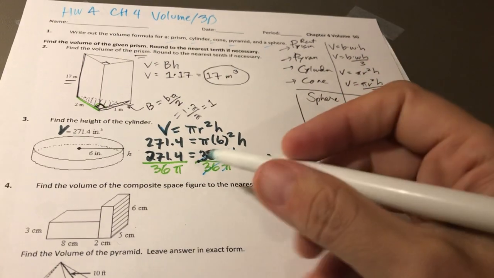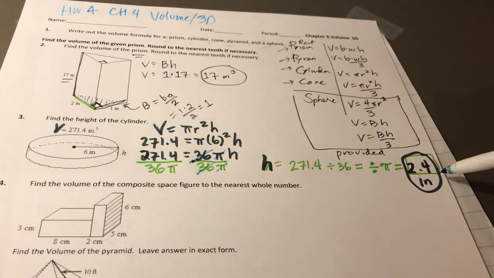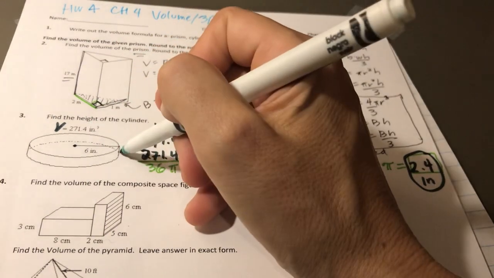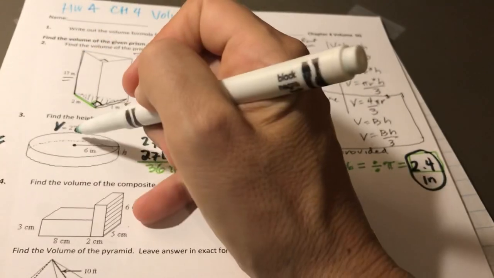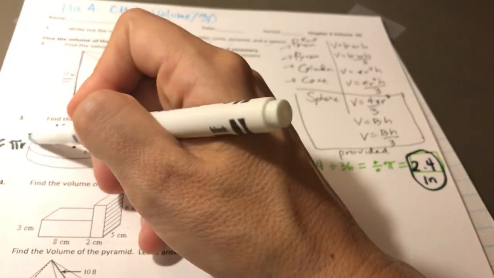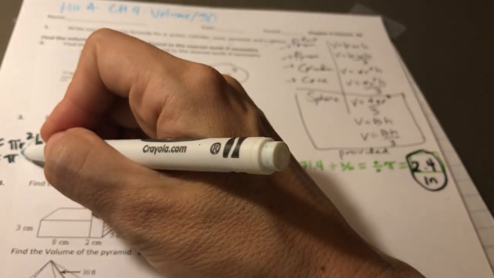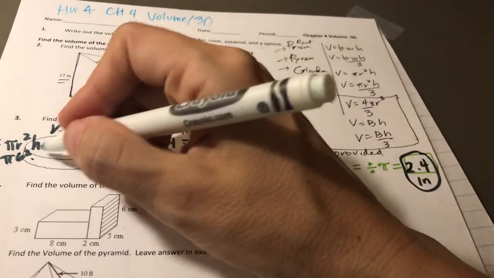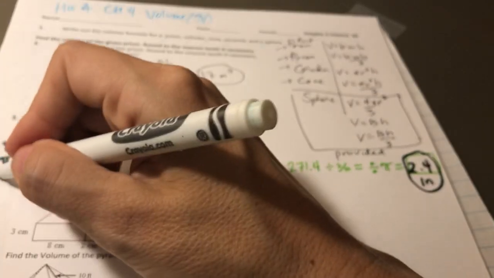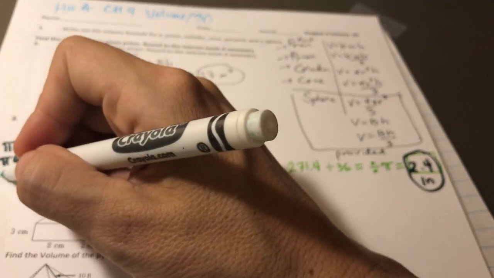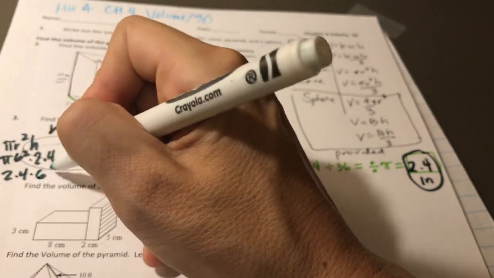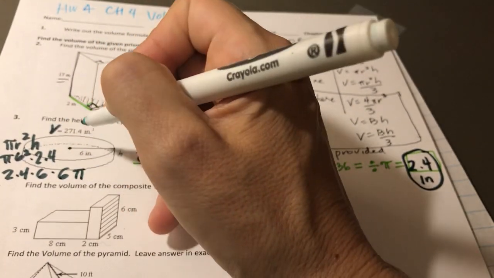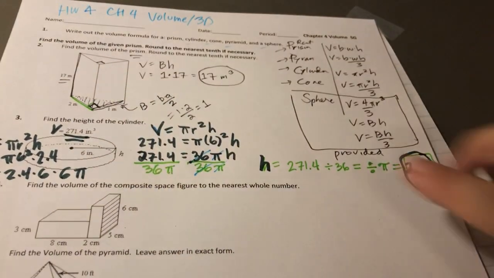Now I can double check this answer, plugging it back in. So here we say to ourselves, okay, the volume of anything in the universe is the area of that base times the height. So if the radius was 6 squared, and h, we think h would round to 2.4. So we could redo the problem. 2.4 times 6 times 6 times pi should give us this answer to double check it. So let's do it.